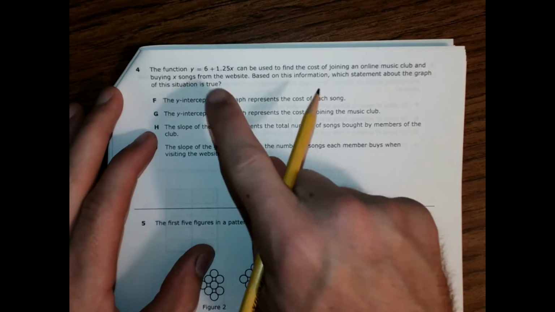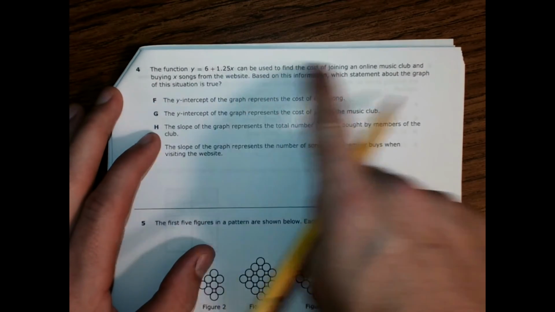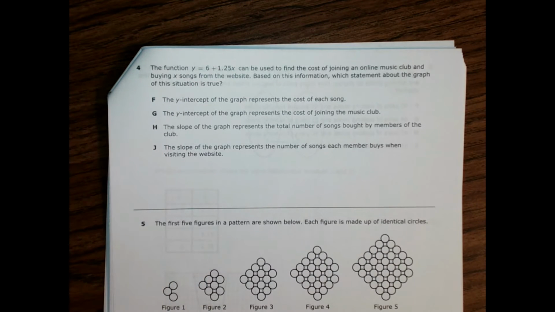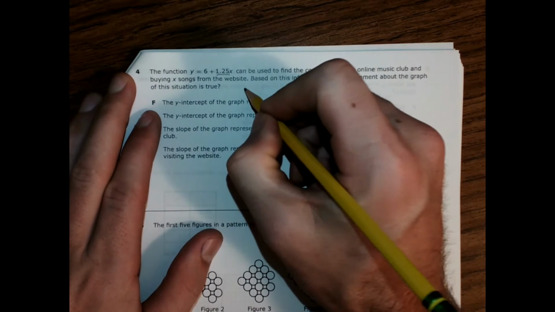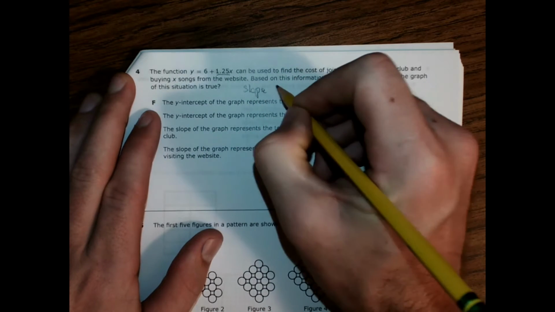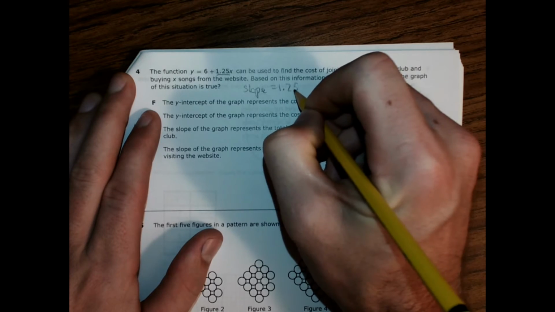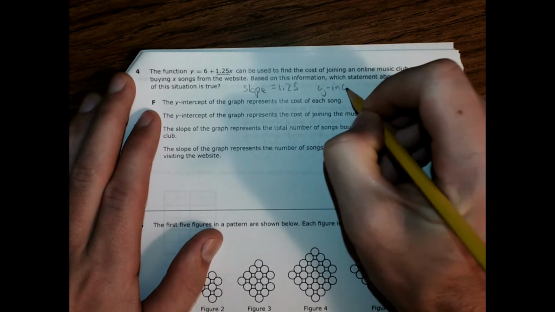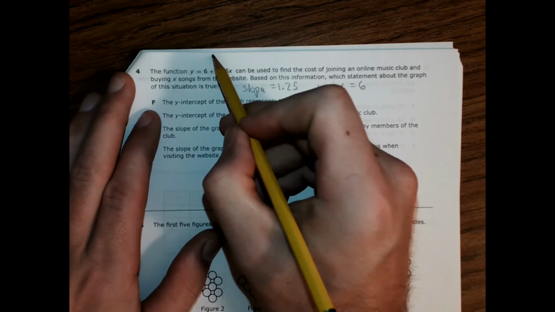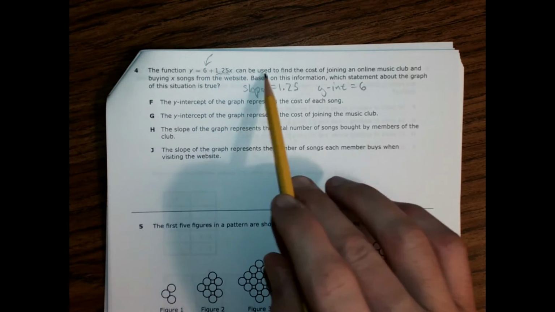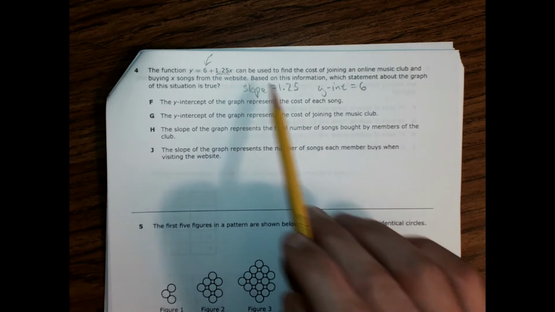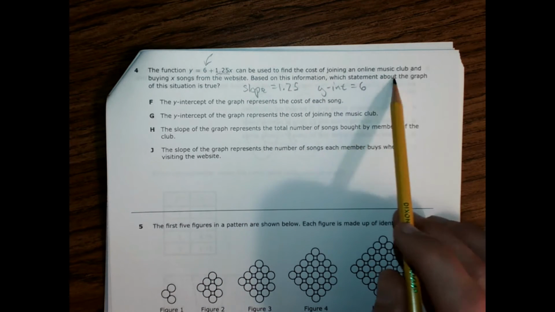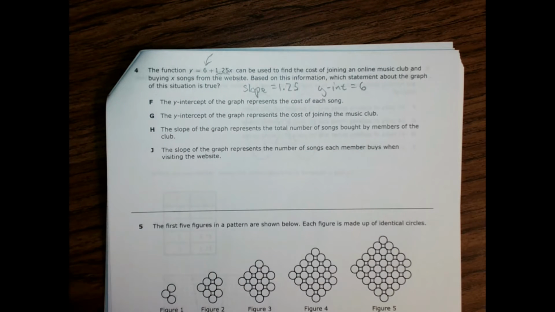Just by looking at this equation right here, before I even read the problem, I know I'm dealing with a linear function. I should be able to quickly identify the slope, or the rate of change, is 1.25, and the initial value, or the y-intercept, is equal to 6. This function can be used to find the cost of joining an online music club and buying x songs from a website. Based on this information, which statement about the graph of this situation is true?